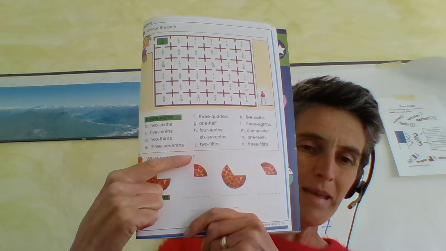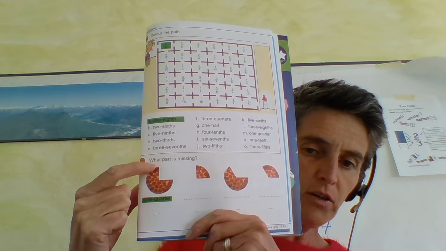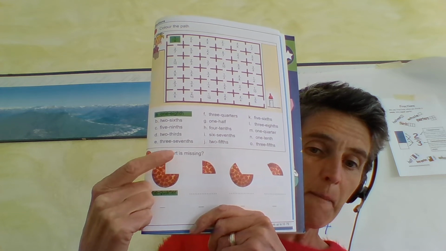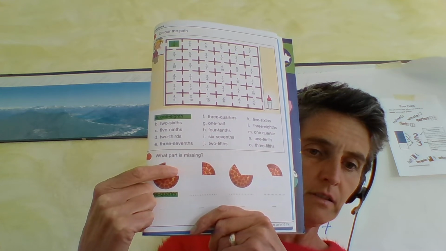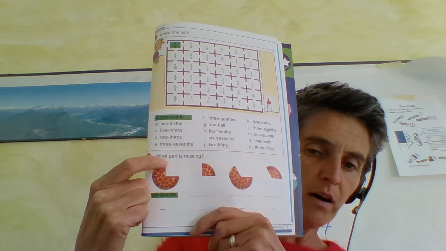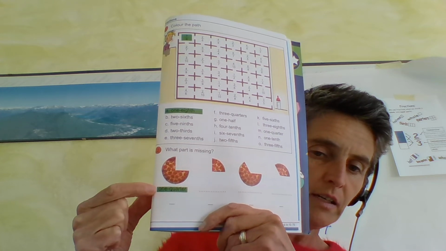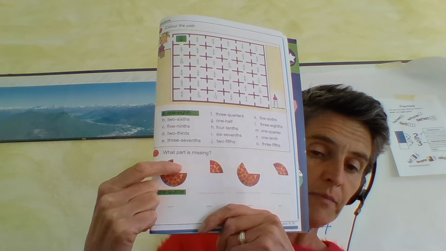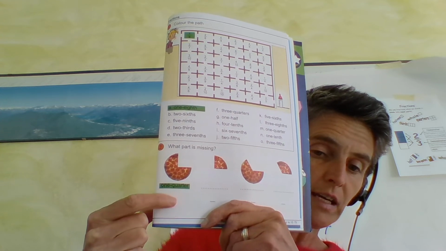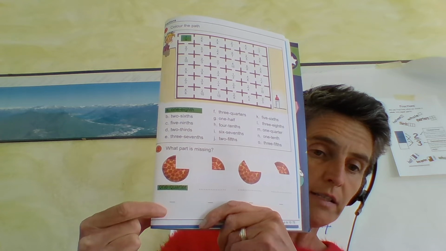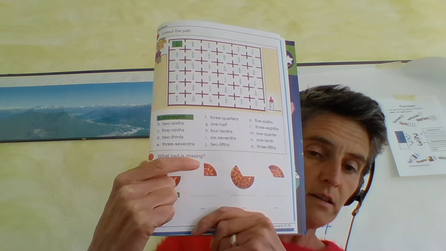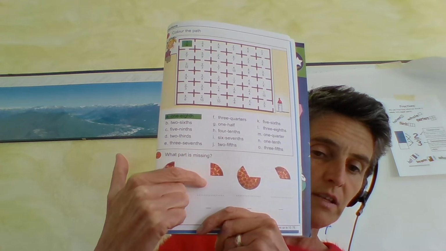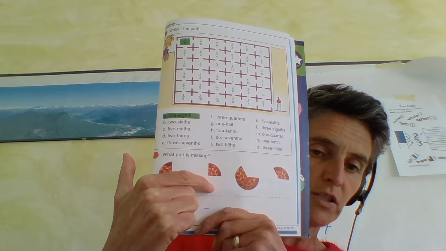What part is missing? So you look at how much pizza you've got, but they're interested in how much is missing from the pizza. How much is already gone? So it's this part that's missing from the pizza, and they've told you there's 1/4 missing from that pizza. So they've given you the words, you need to write it in numbers, with a numerator and a denominator. Here, they've given you what's left, so how much of that pizza is missing? Think about it, look at what else you've got on the page to help you.